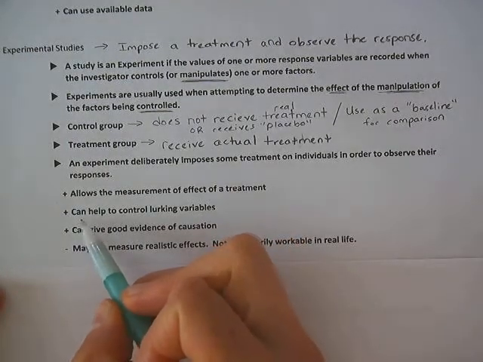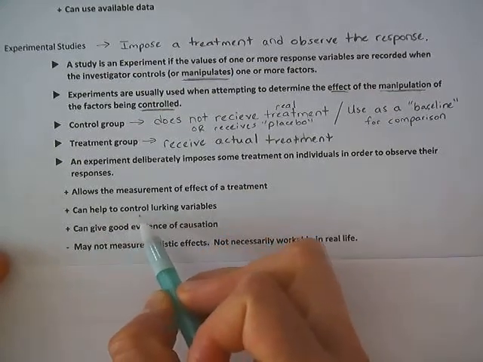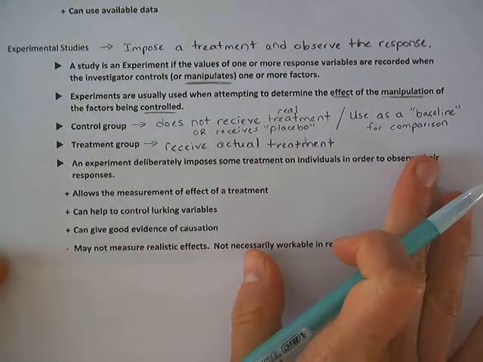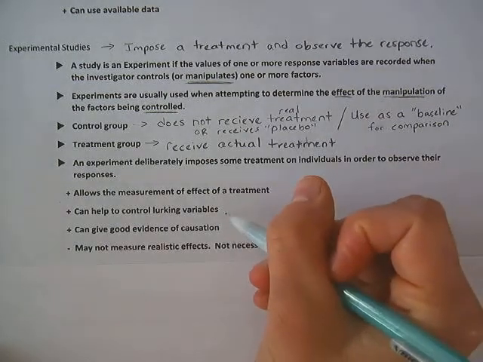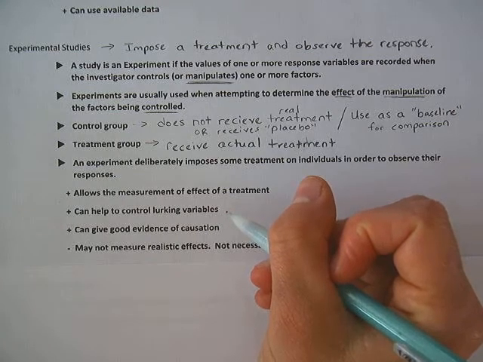Something else that's good is in an experiment, you can control your lurking variables. And so if I, for instance, was testing to see if, like, if I made an experiment where I'm seeing if daily exercise helps to increase academic performance, I could go and make people exercise and then maybe try to control all the other factors that could play into their good grades or not good grades.